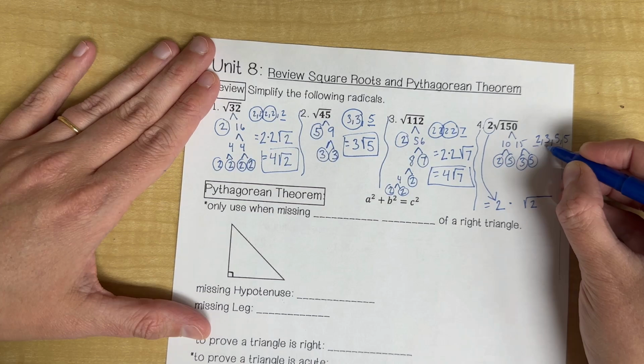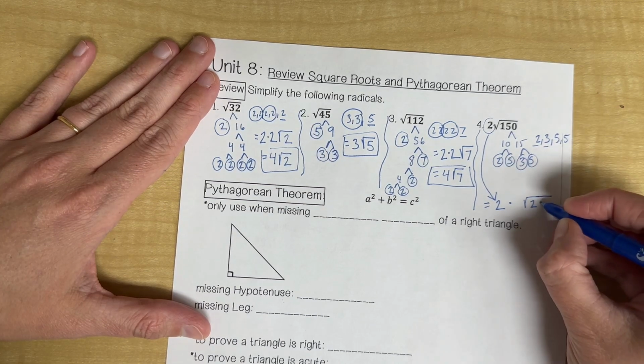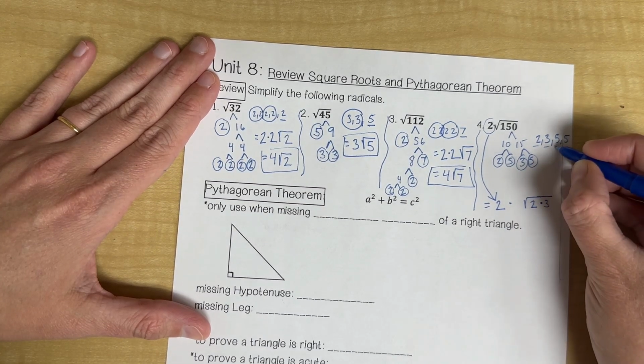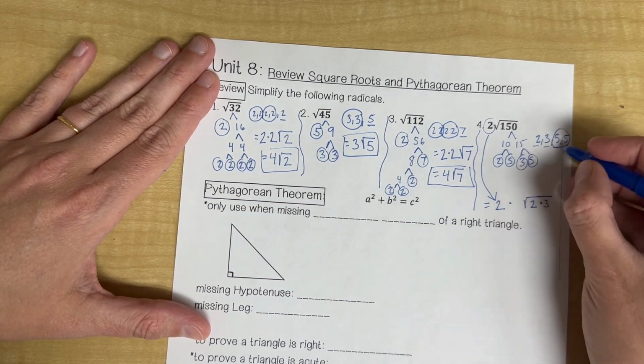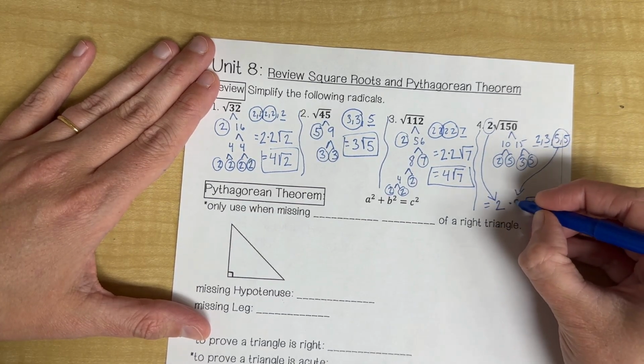Does 3 have a friend or a pair? No, so he has to stay home. Does 5 have a match or a pair? Yes, there's a 5 right next door to him. So they are going to create a 5 right there.